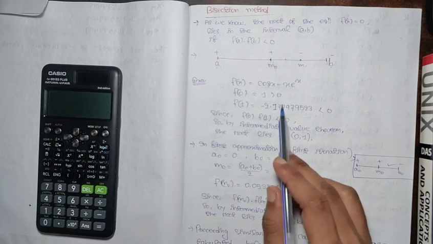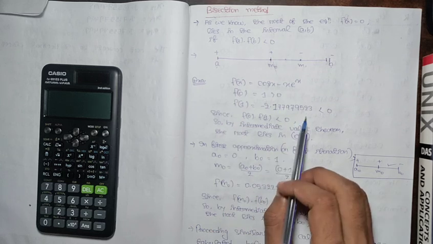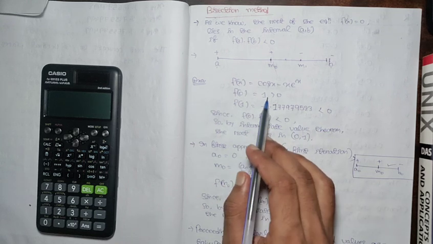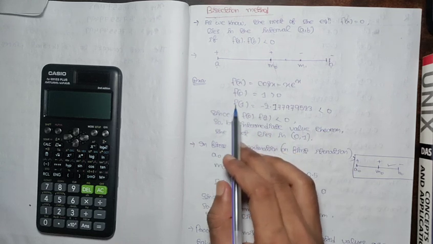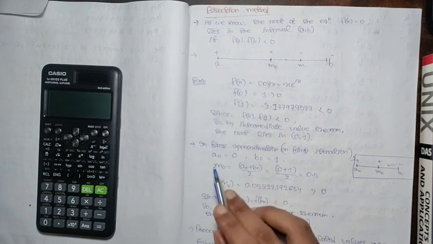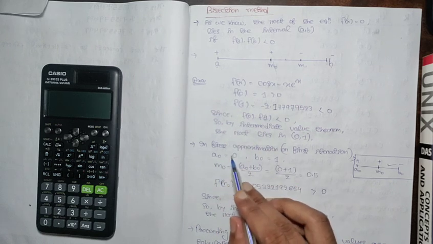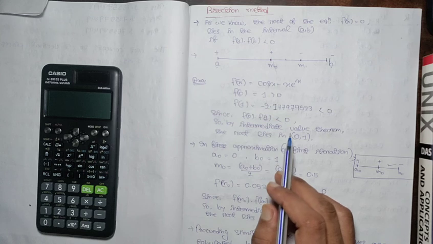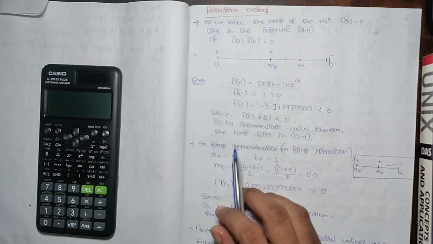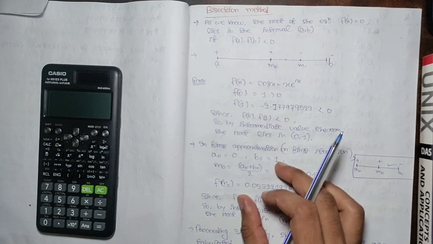Until you get your desired interval, if f0 is positive and f1 is also positive, then you should go through f2 or f3 or f4 until you get a positive and a negative, or a negative and a positive, adjacently.